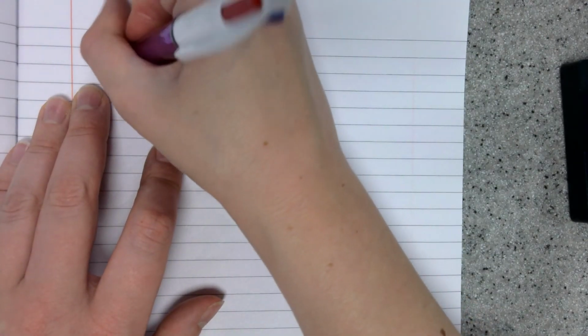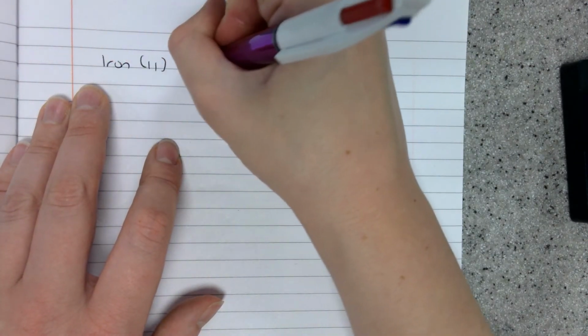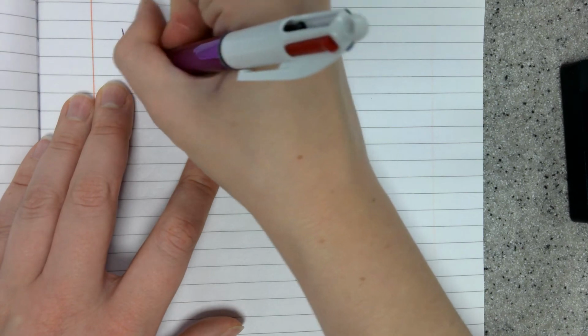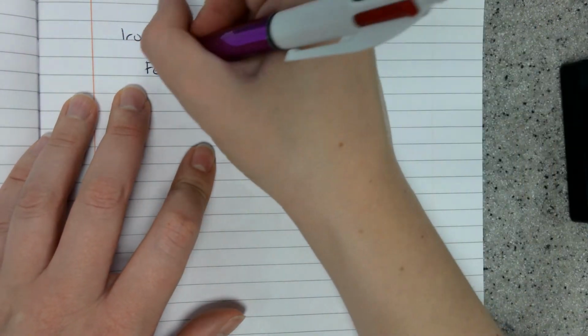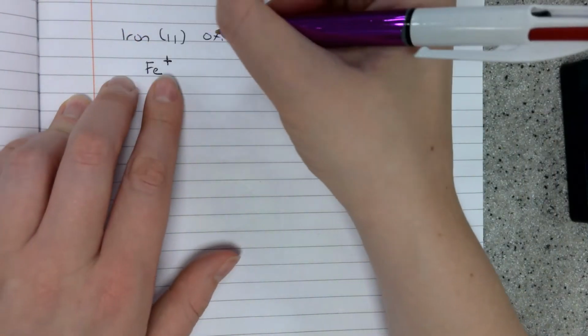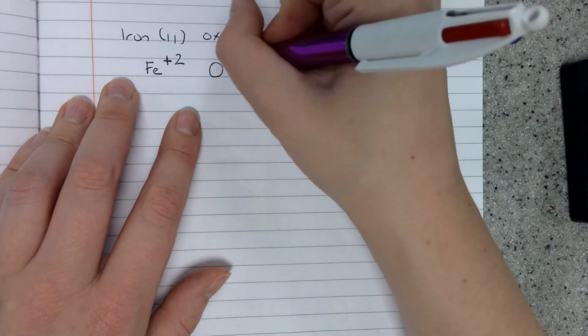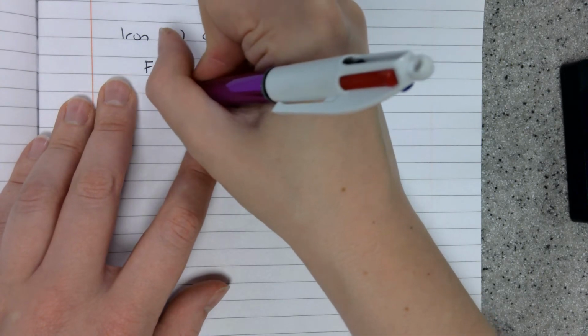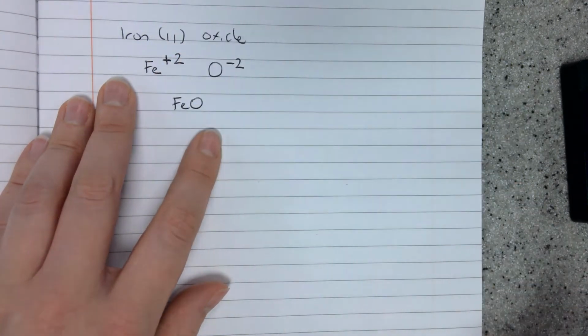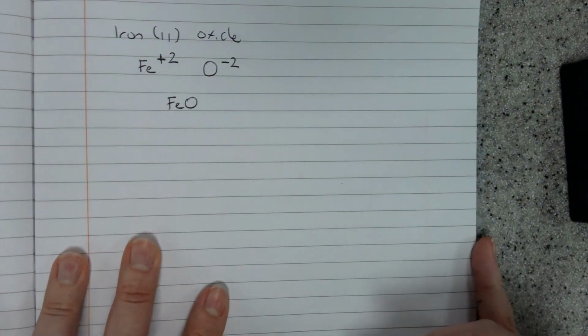So if they tell you you've got iron 2 oxide, that tells you that you've got iron, which has the symbol Fe. I know it's plus because it's a metal, and that 2 in Roman numerals tells me that it's got a +2 charge. Oxygen's in group 6. Got a -2 charge. My formula will be FeO because the charges immediately cancel out.